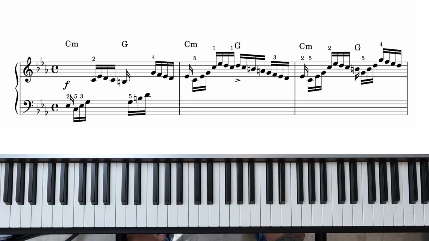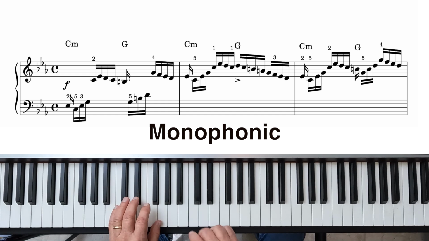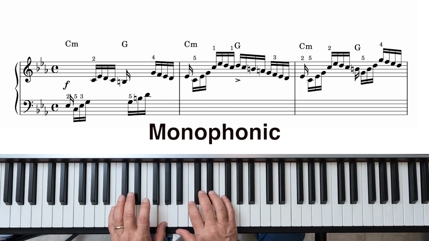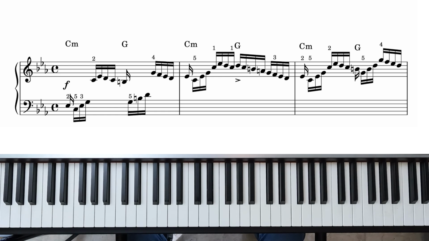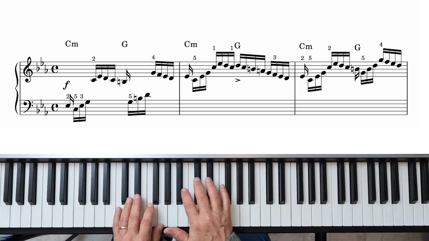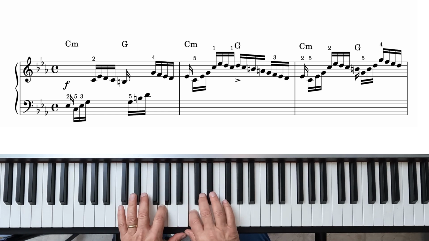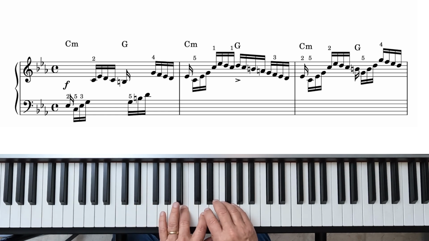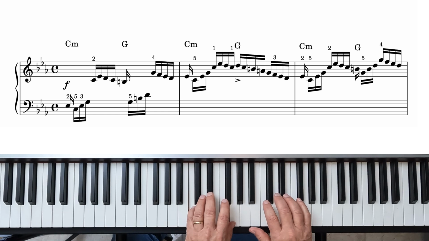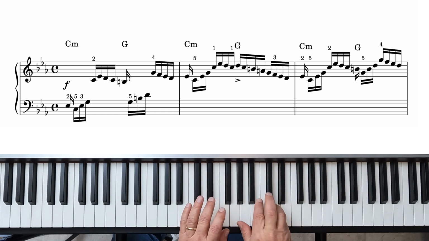So let's play through this piece together and figure out what the chords are. Even though this piece is monophonic, in other words, we have one note at a time for the most part, we can figure out what the chords are by looking at the notes that C.P.E. Bach uses as we go through this together. Right from the beginning, it's very clear that we have C minor. And then it goes from there to G major, C minor, and then back to G.